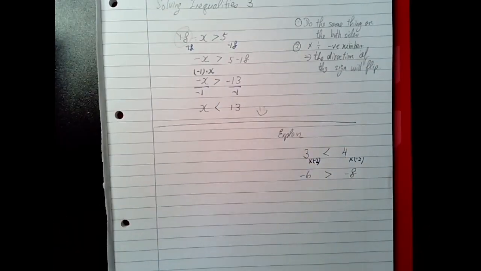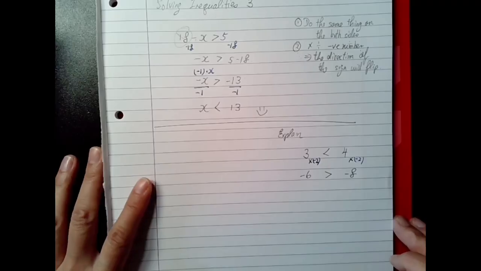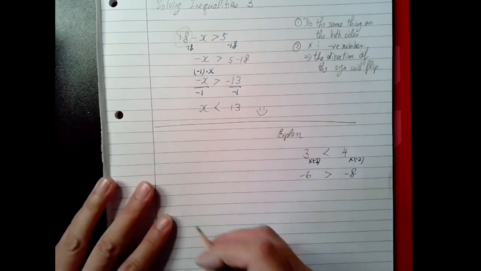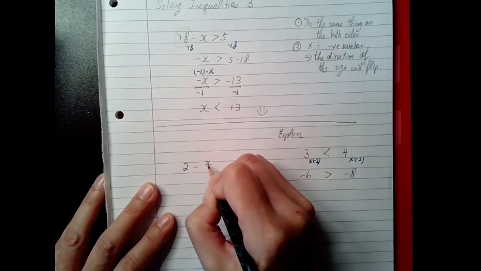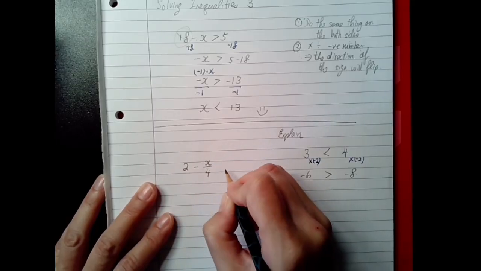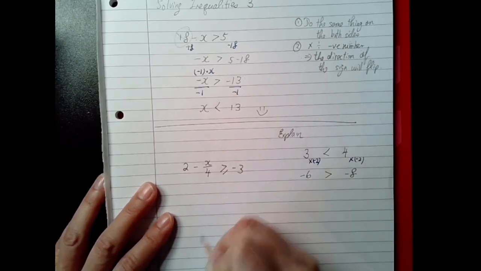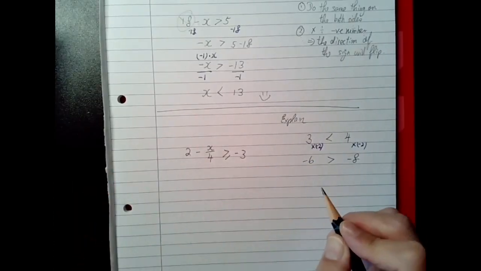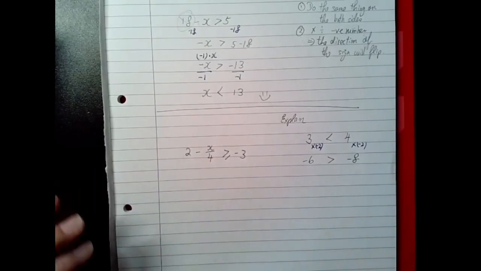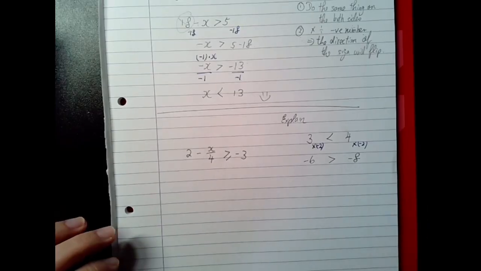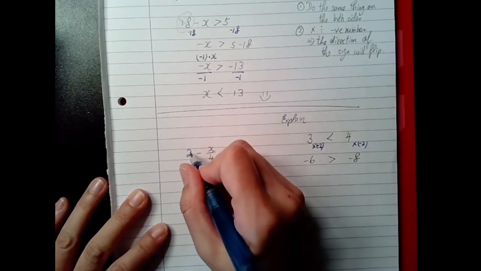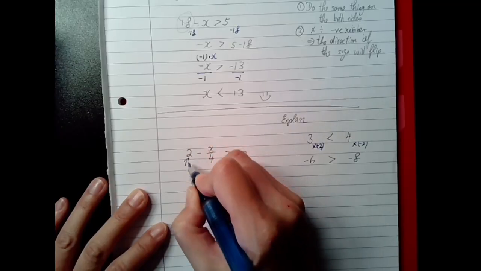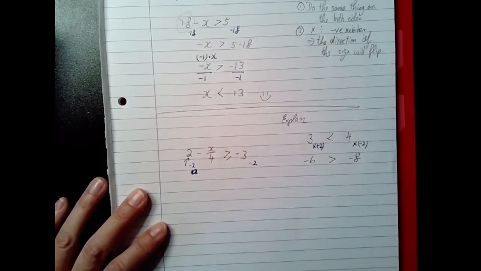So let's put this into work with a two-step inequality. We have 2 minus x over 4 bigger than or equal to negative 3. If you want, you can pause right now, try that out, and then continue with the video, and let's see how we do it. First of all, I want to remove the 2, so it's plus 2, so minus 2 and minus 2 on both sides.